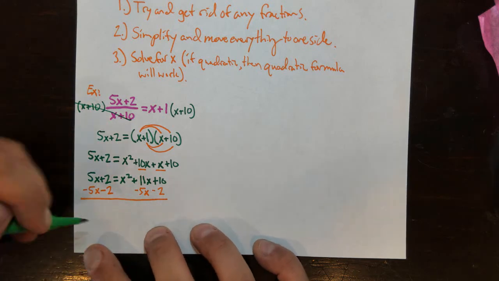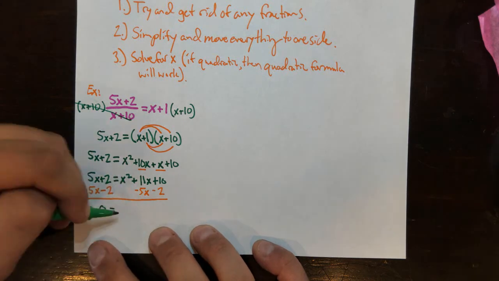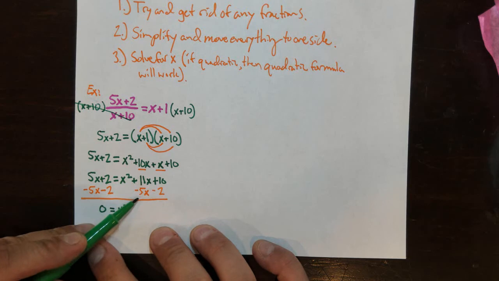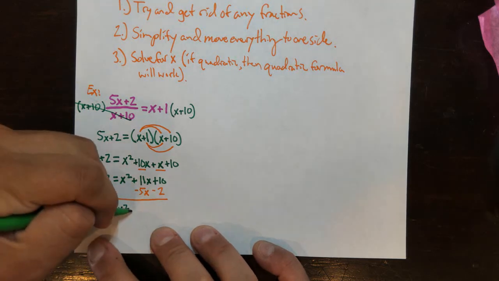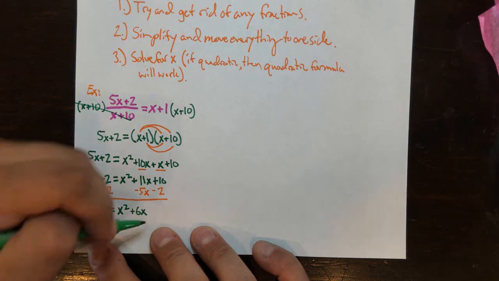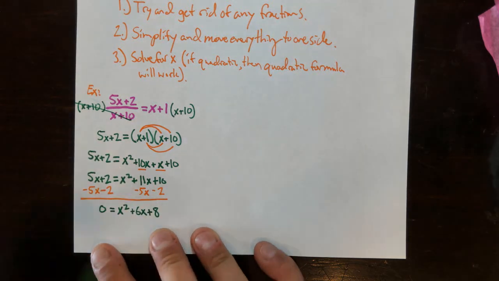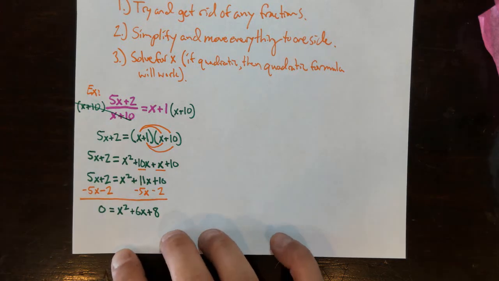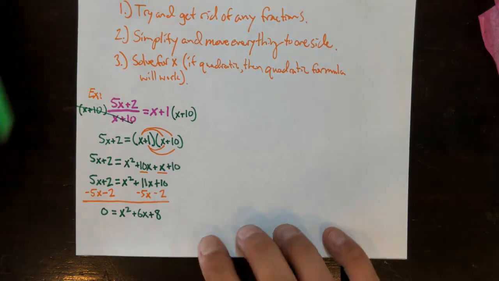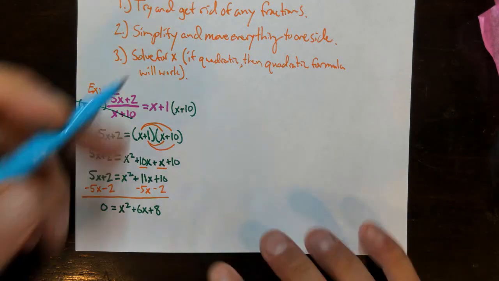So now here on the right side we have 0 equals x squared, nothing happened to the x squared. And then we have 11x minus 5x, which is 6x. And then we have 10 minus 2, which is 8. So we just finished step 2. We simplified and we moved everything to one side. Now we can solve for x by using the quadratic formula. And I'll write it so we have it for reference.